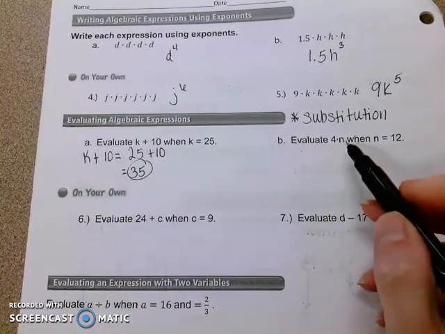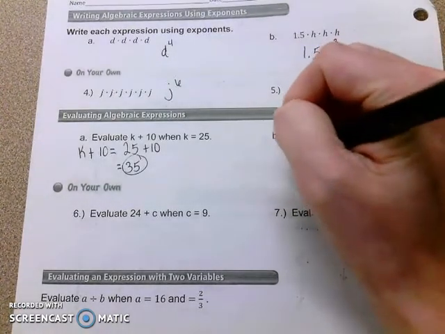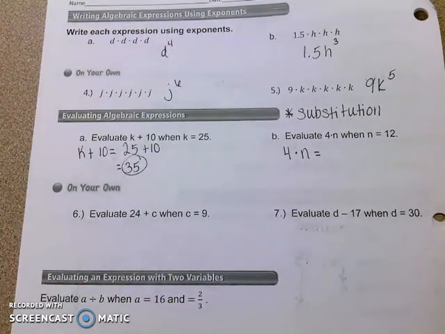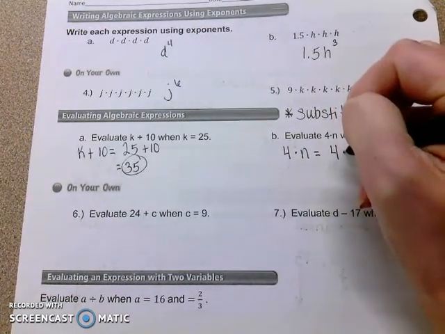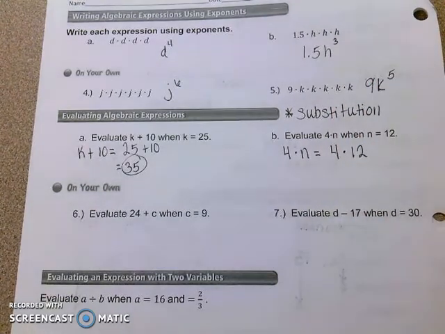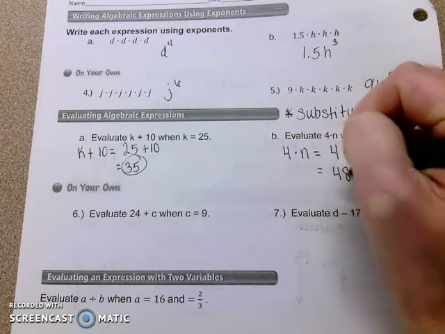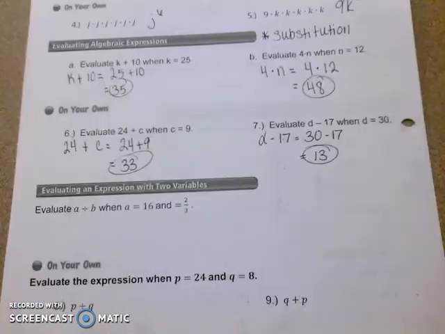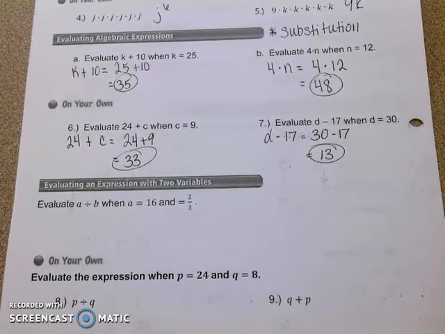Let's try it over here. Evaluate 4 times n when n equals 12. So here's my expression. I'm going to rewrite that, but instead of n, I'm going to put 12. So I get 48. Go ahead and pause your video and try 6 and 7. Check your work on 6 and 7, and we will move on.